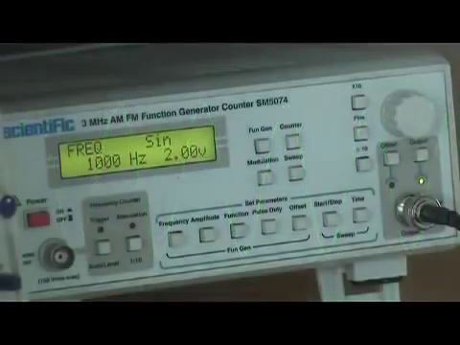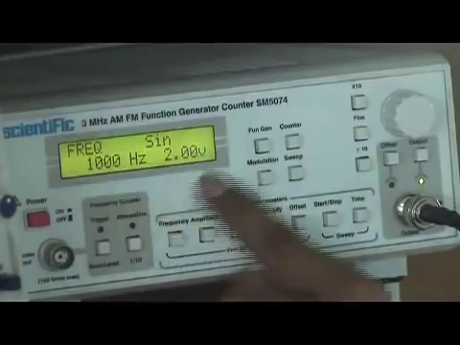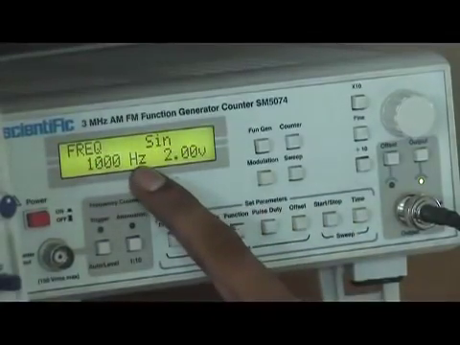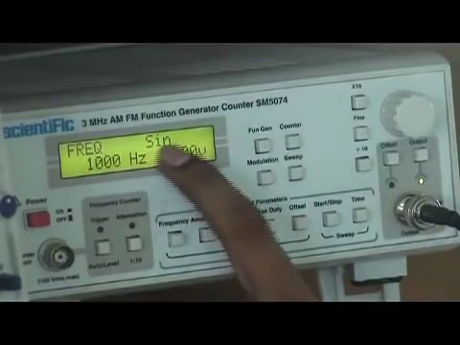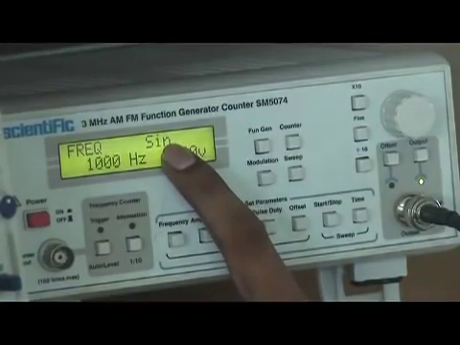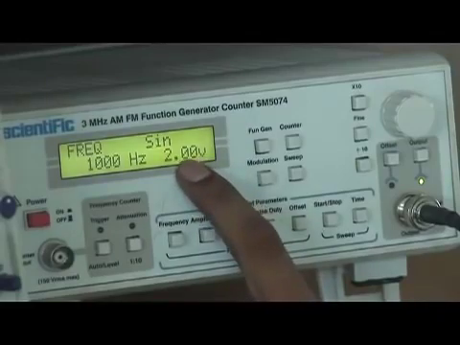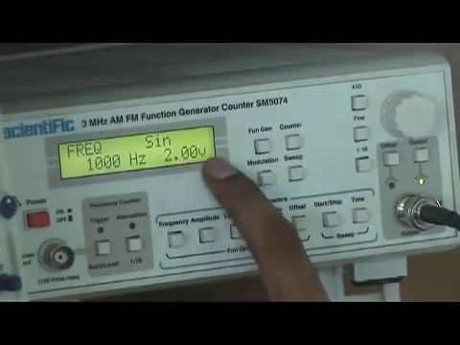We can see here, right now you can see this panel. In this panel what is written? Frequency, that is 1000 Hertz. What kind of signal is this? SIN. SIN means a sinusoidal. Then what is the amplitude? This denotes the amplitude of the signal, which is 2.00 volt.